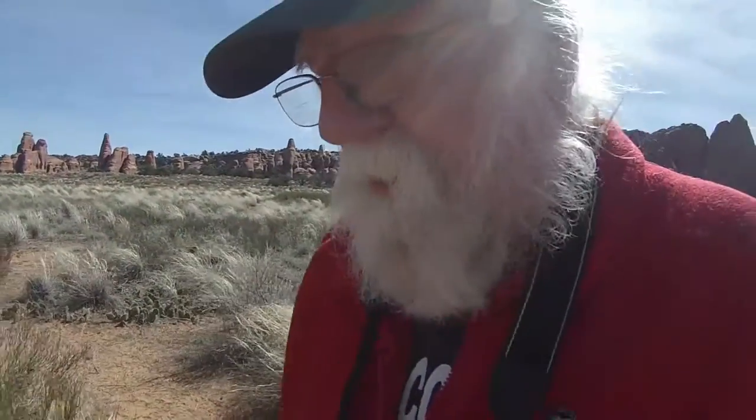This is even finer than that gypsum sand I found at White Sands National Monument, which at the time I thought was pretty fine sand. This is even finer than that. And imagine, the wind picks this up and blows it against the rocks, and that helps with the erosion. Basically just sandblasting the rocks. So this is an ongoing process.